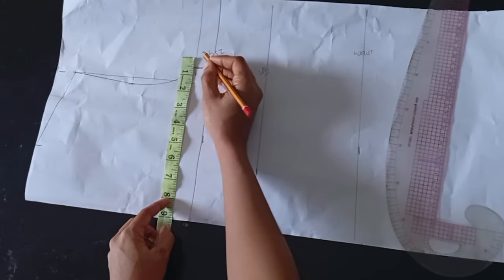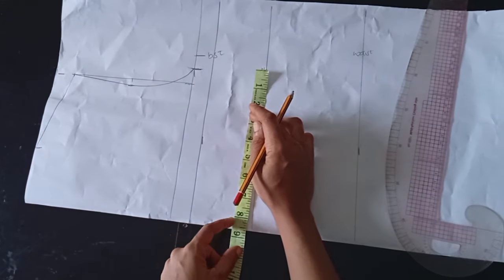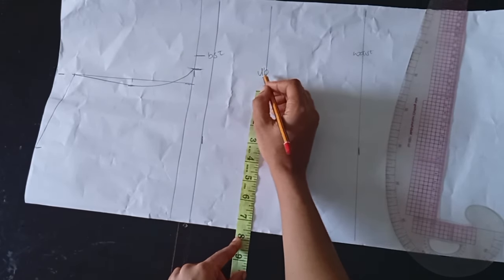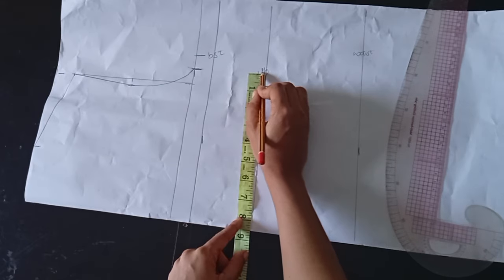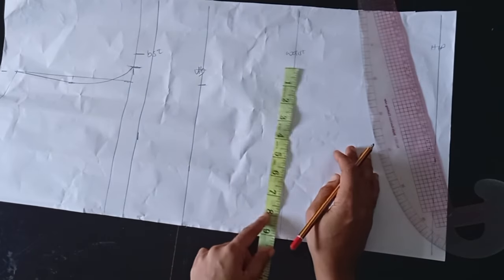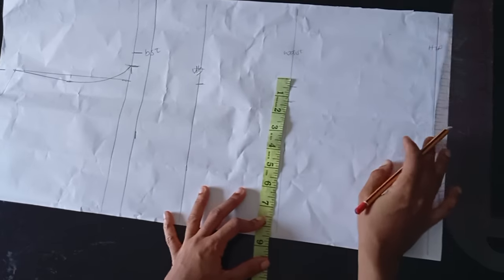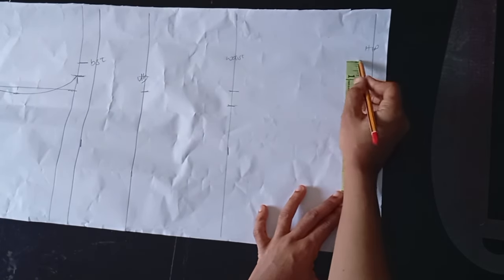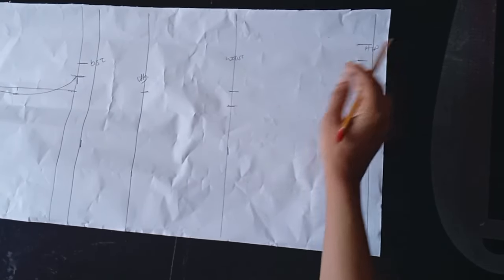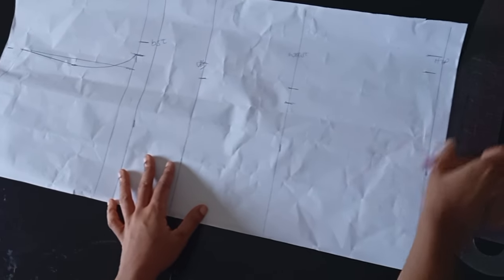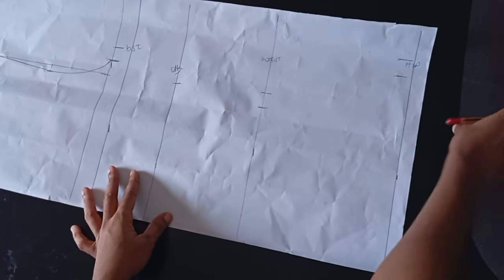After I'm done marking this, I'll mark my bust circumference divided by 4 and add my sewing allowance. Mark my under bust circumference divided by 4, add my sewing allowance. Then add my waist circumference divided by 4 and add my sewing allowance. Here at the blouse length, I'll mark the hip circumference divided by 4 and add the sewing allowance.